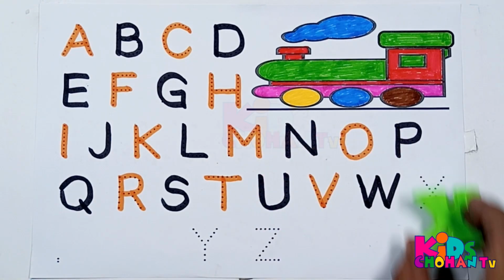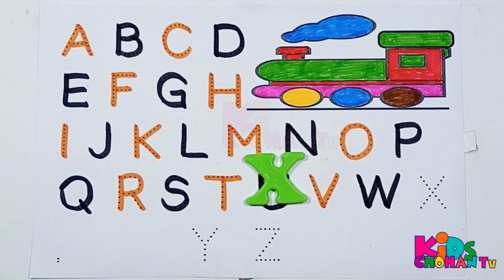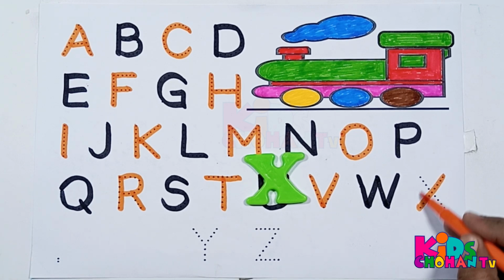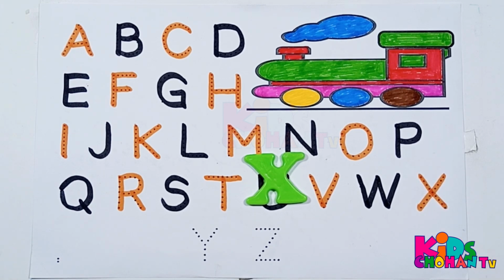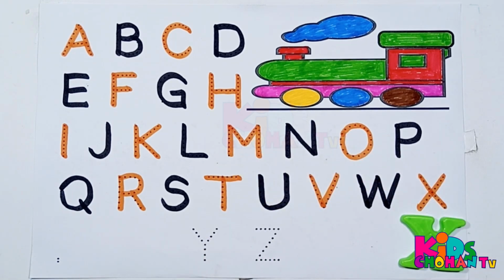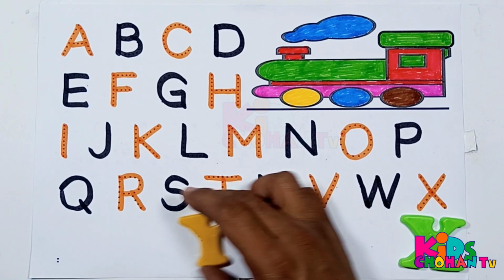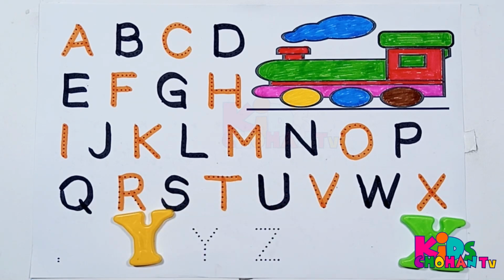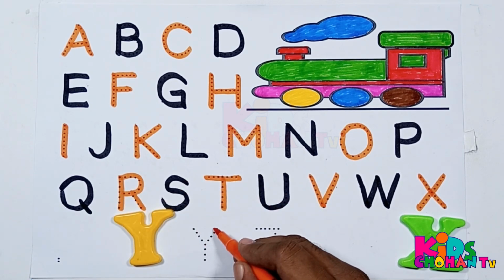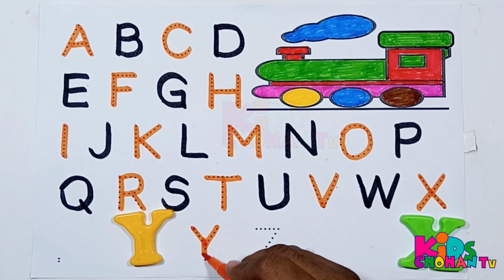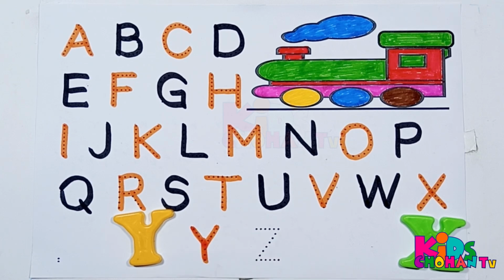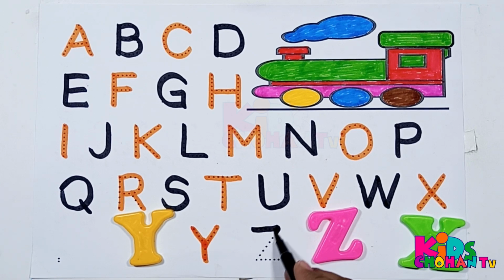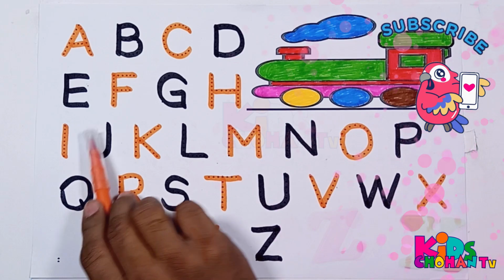Kids, we will trace letter X. Now kids, we will trace letter Y. This is letter Y. Now kids, we will trace letter Z. This is letter Z.